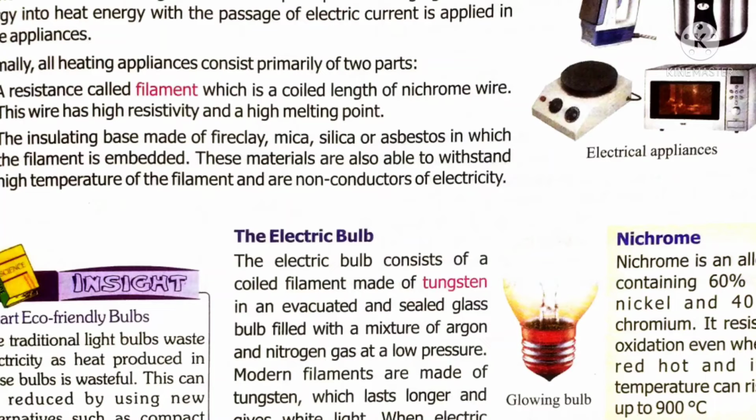Electricity causes a heating effect. Electrical appliances like electric heaters, irons, and electric ovens get heated on passing electric current, because the electric energy is transferred to heat energy. Such electrical heating appliances consist of two parts: a resistance called the filament, and an insulating base.